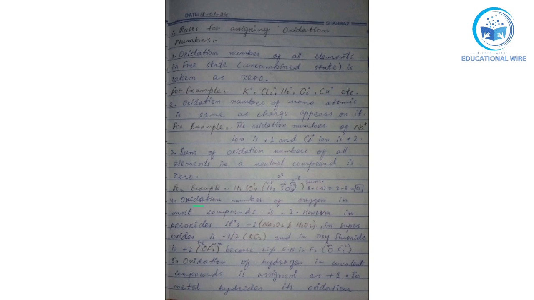Fourth point says that oxidation number of oxygen in most compounds is -2. Like now I did H2SO4. I said that its oxidation number is -2. So the oxidation number of oxygen in most compounds is -2. But it's saying that however in peroxides, per means 1, so in peroxide it is -1. Means the oxidation number is -1. That thing we have to remember.